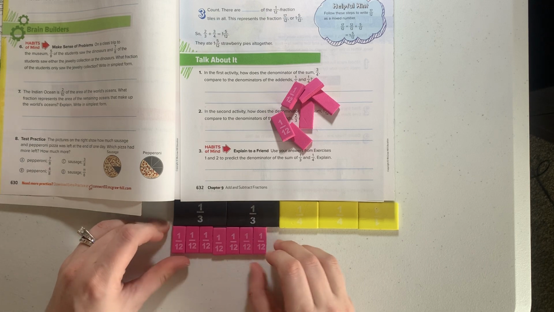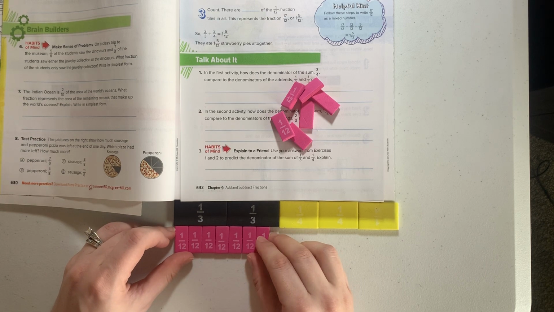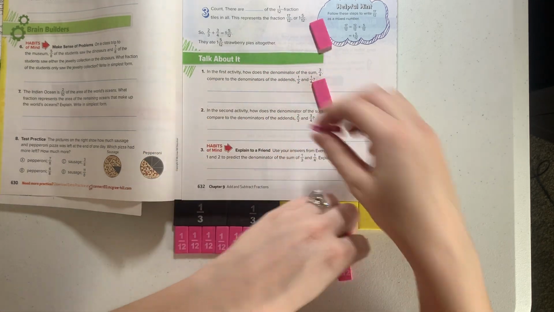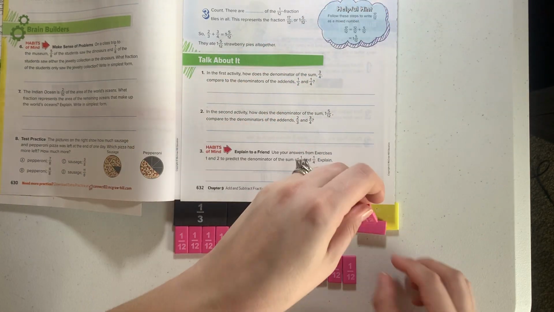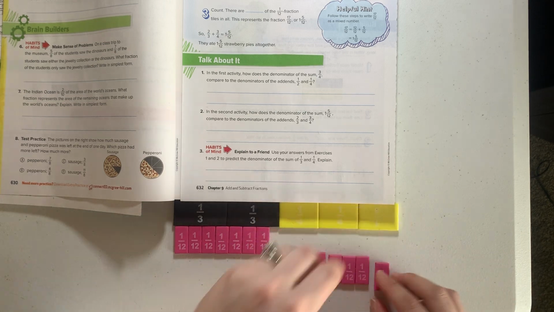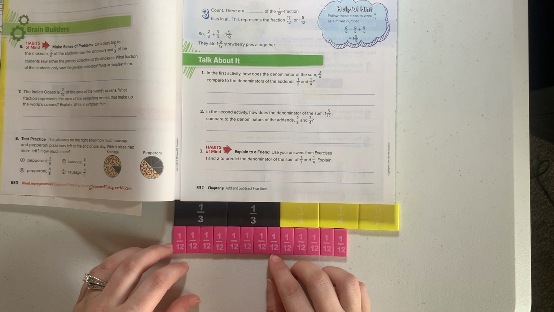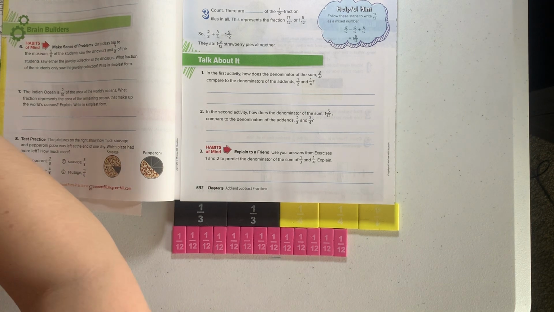And again, when you do this, you line them up right against each other. Okay, I need some more.